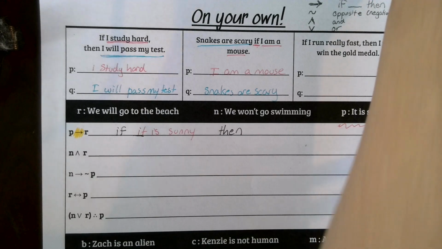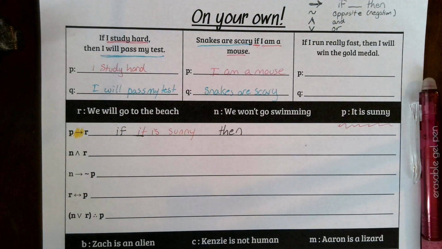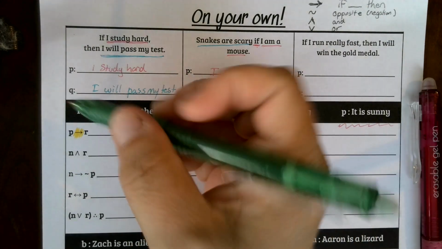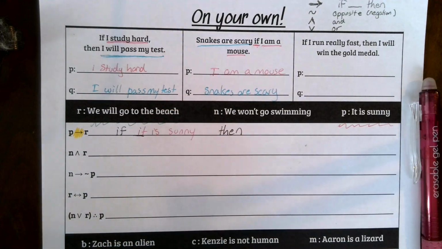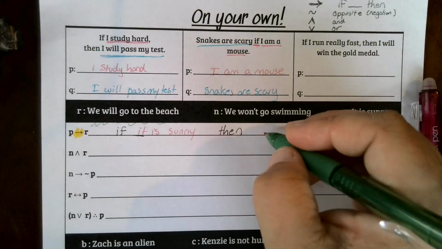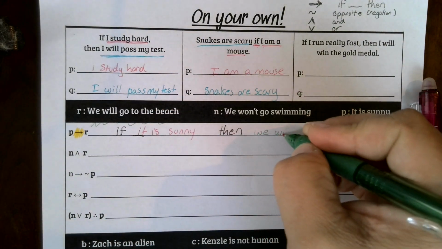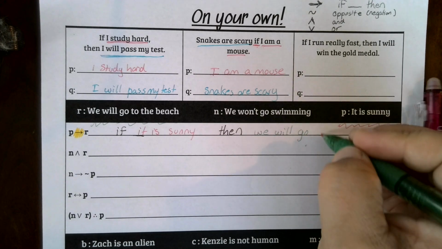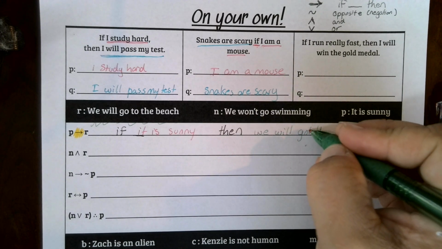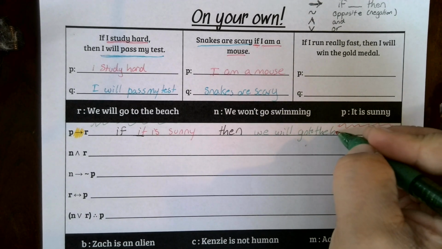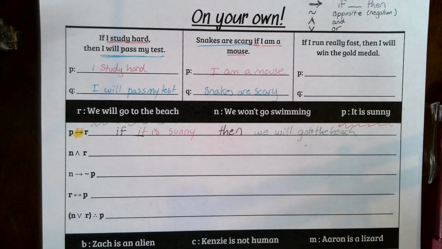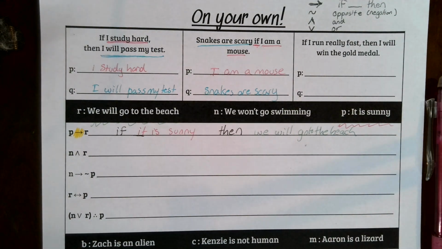What are we doing here with an R? Looks like we've got an R here. This will be our R. So then we will go to the beach.